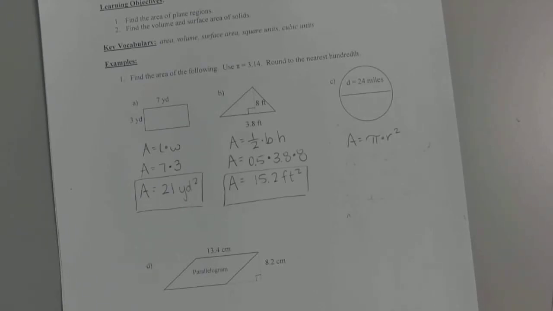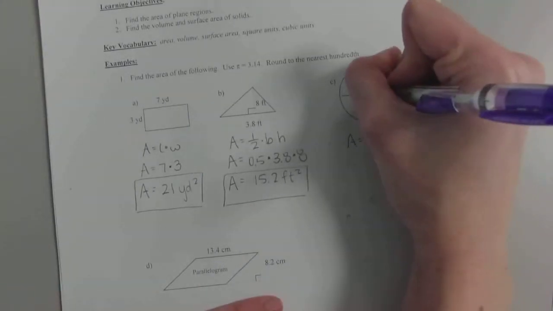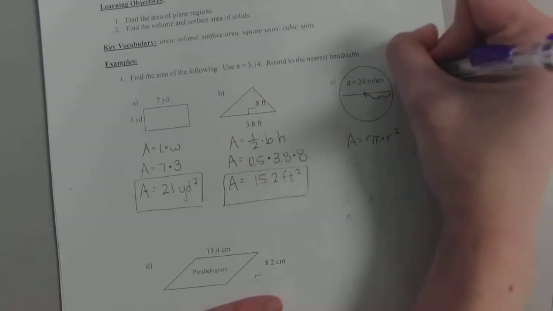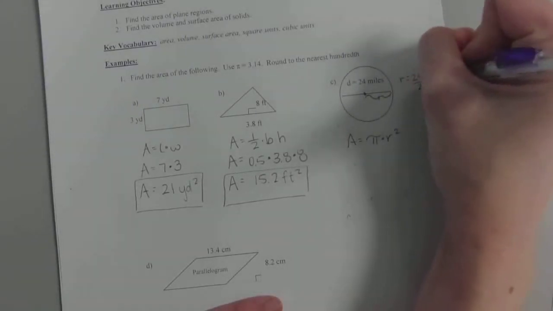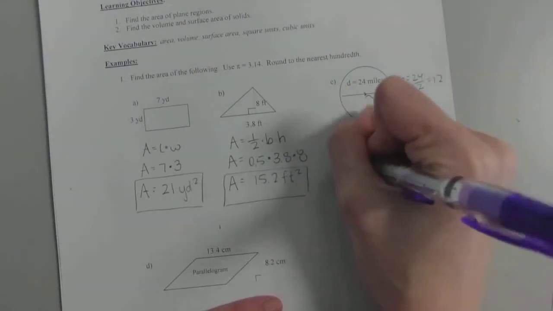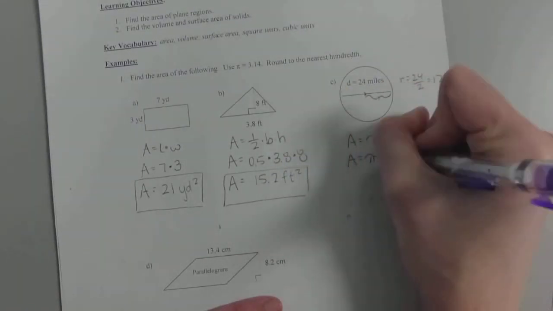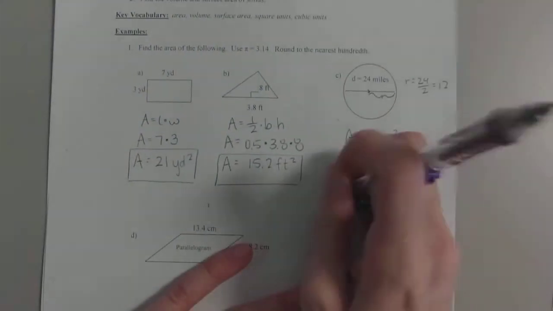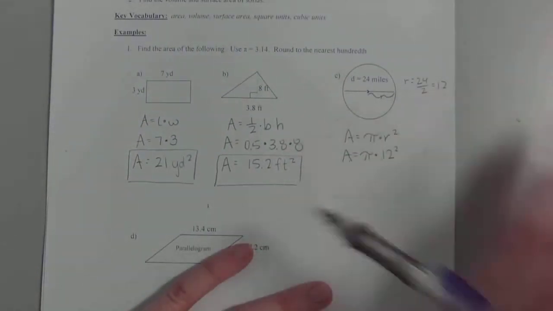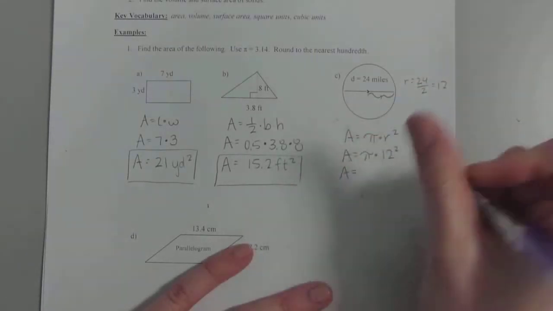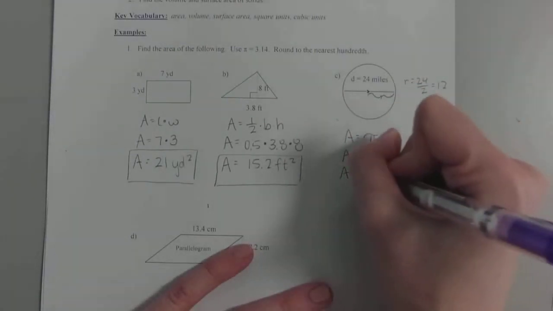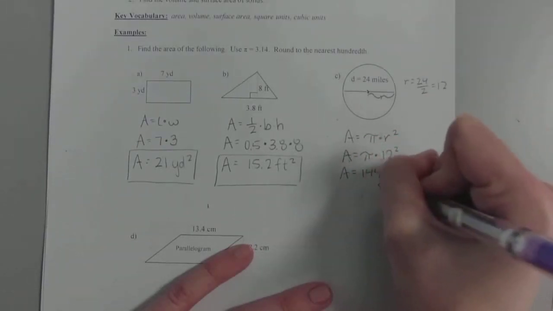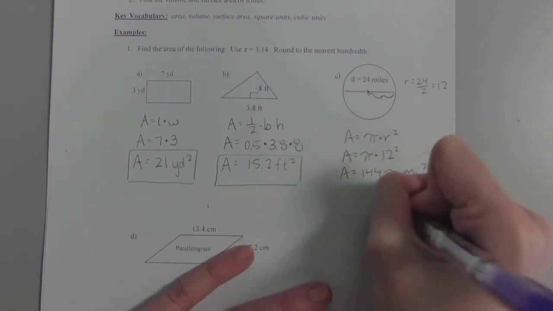If our diameter is 24, what does that make our radius? 12, right? So remember, your radius is just half your diameter, right? So our radius is just 24 over 2, or 12, okay? So we're going to use A equals pi times 12 squared. If they want us to leave it as exact, that means leave pi as pi. But what's 12 squared? So we'll do 144 pi miles squared would be the exact answer.